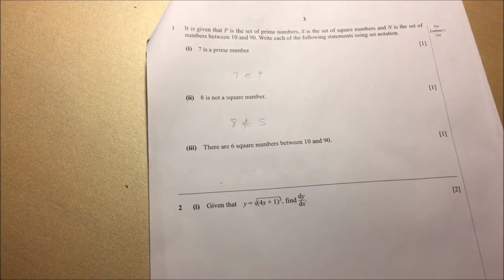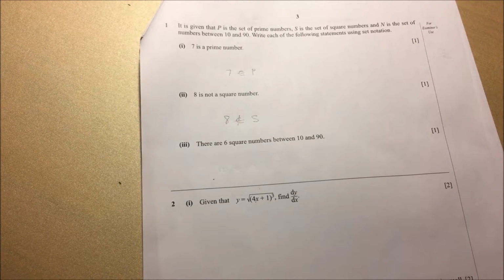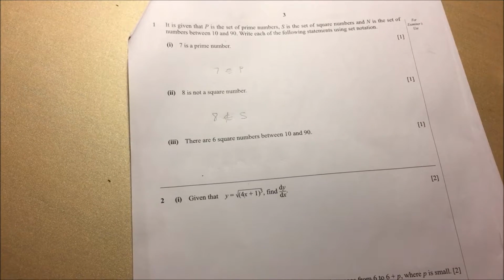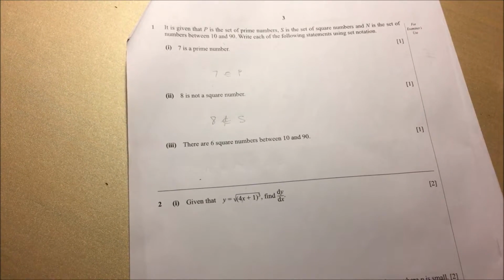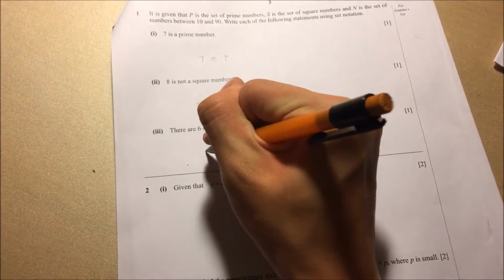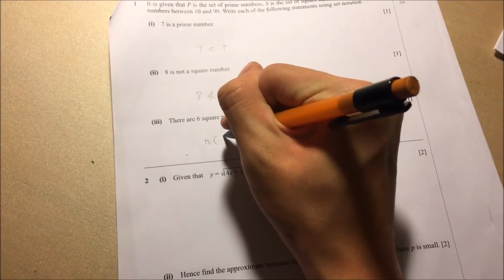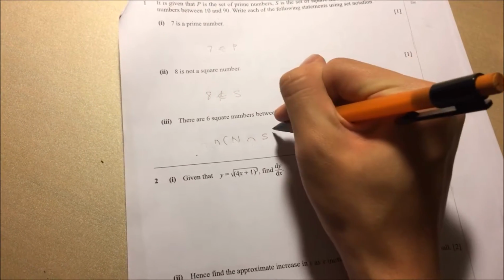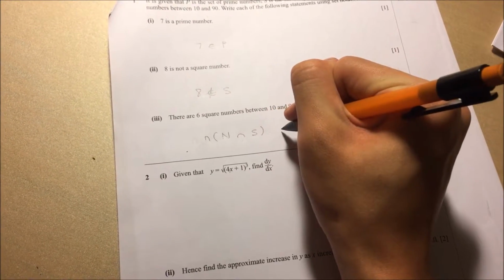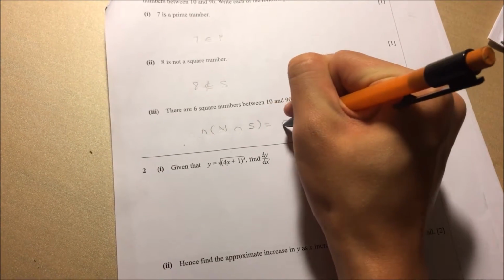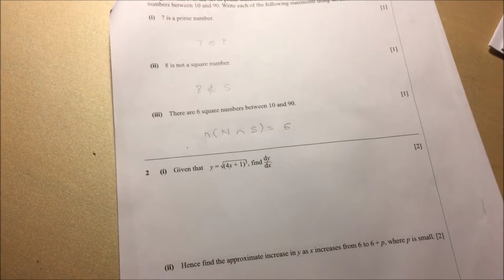For part 3, there are 6 square numbers between 10 and 90. So for this part, we have to intersect set S and set N. So what we do is we put N here, and we intersect N with S. Since they ask for 6 square numbers, put 6.